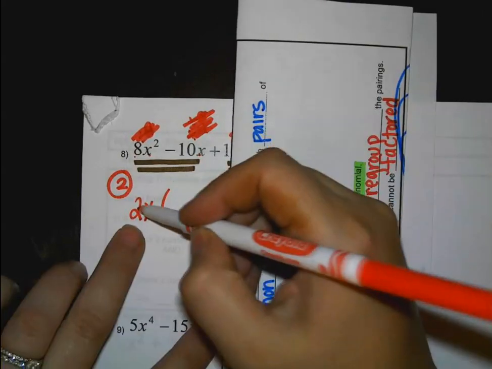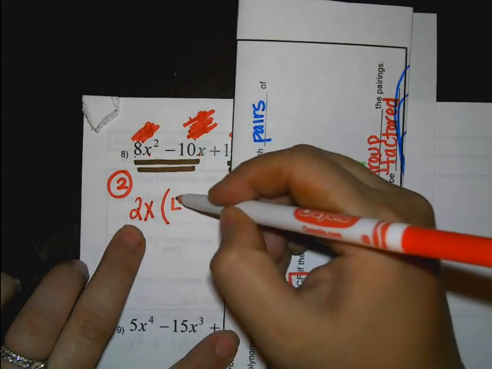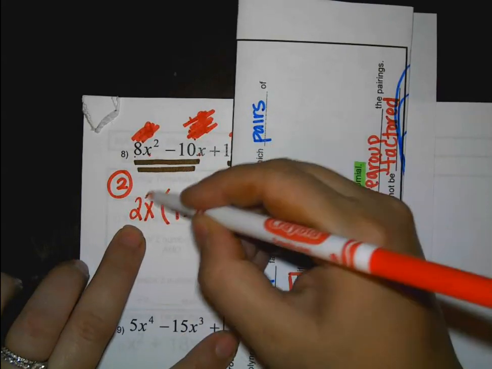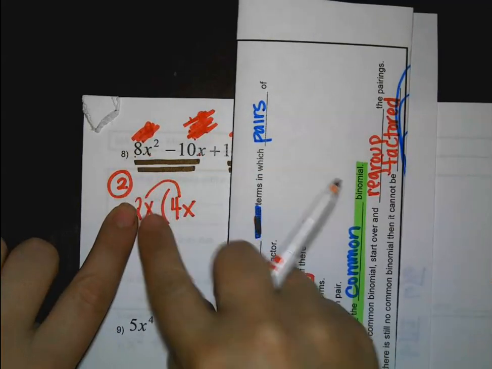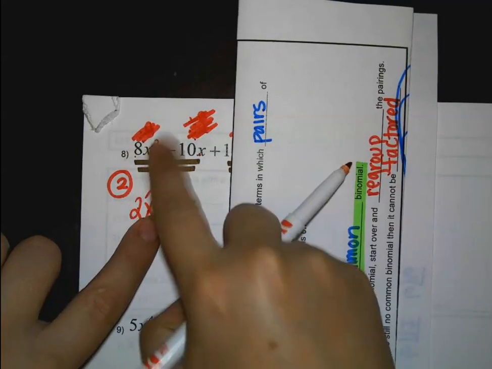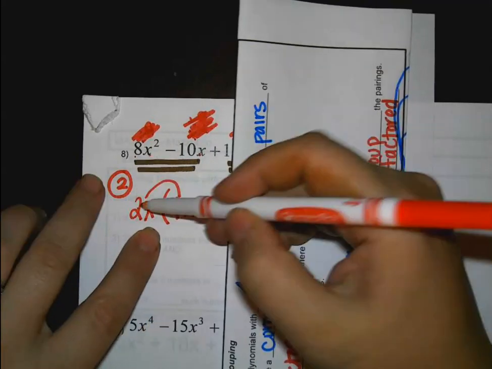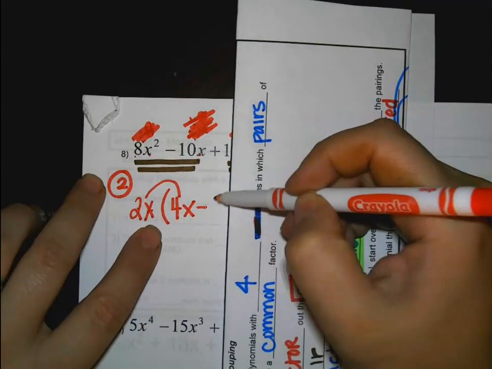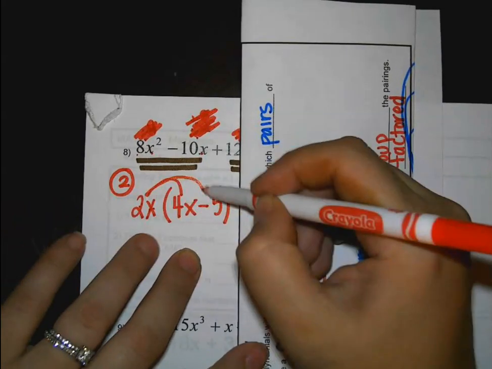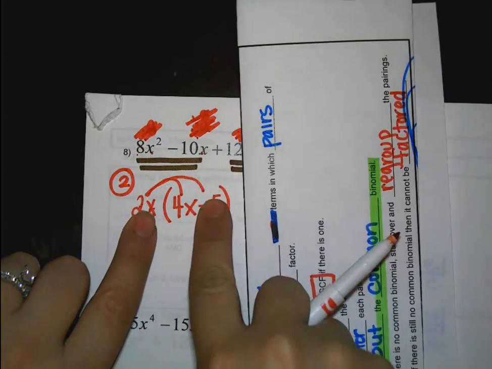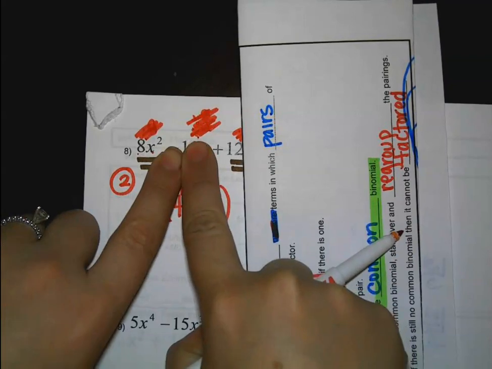So then 2x times 4x, when I multiply these two together, 2 times 4 is 8. I have an x, I have another x, that would make x squared. And then 2x times -5, when I multiply these together, I would get -10x.